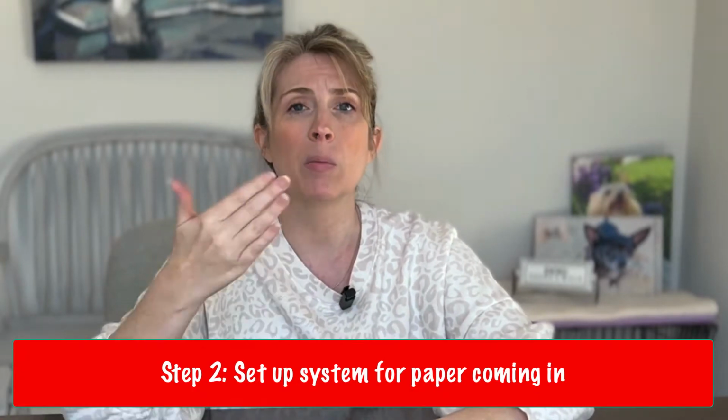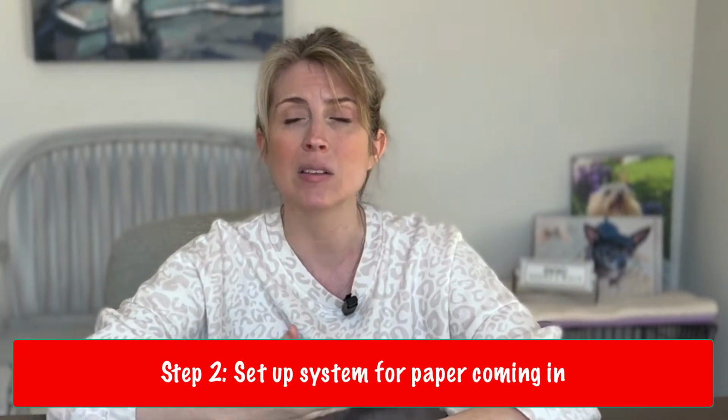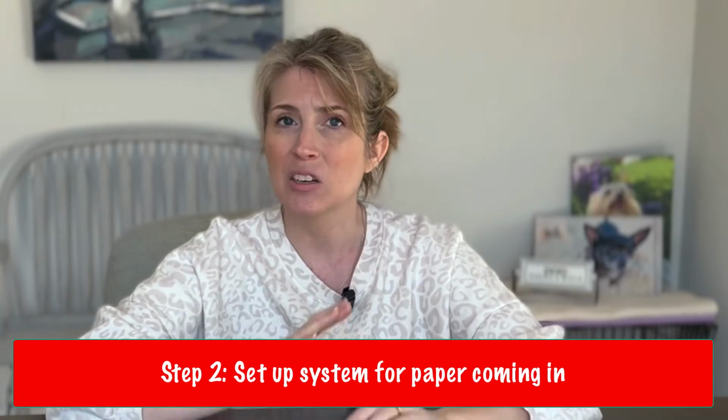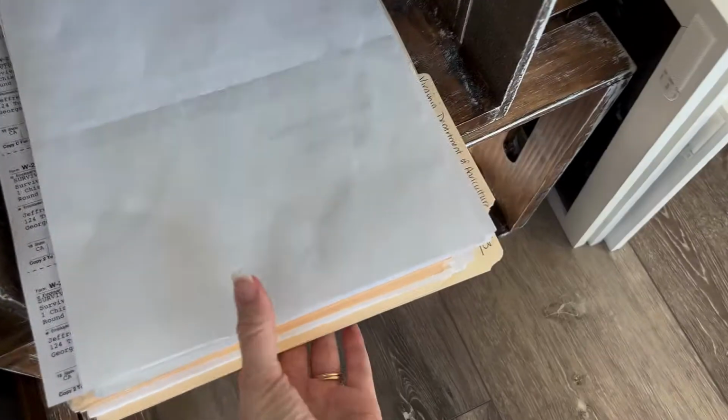And then the second step is setting up a system for paper clutter that comes into your house. Every piece of paper that comes into your house, we need to know what to do with it and act on it immediately. That way we never accumulate paper clutter in our house again. 2 steps, all you gotta do, go get your paper clutter. And we're starting now.